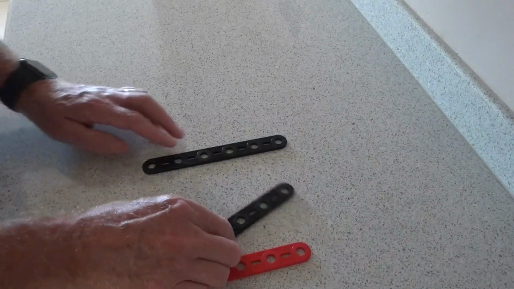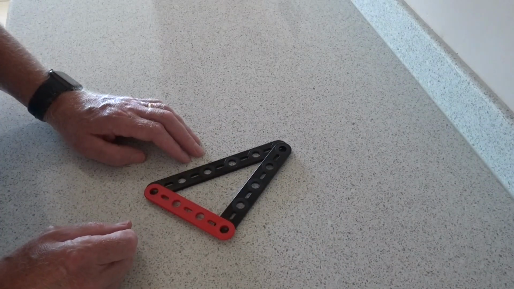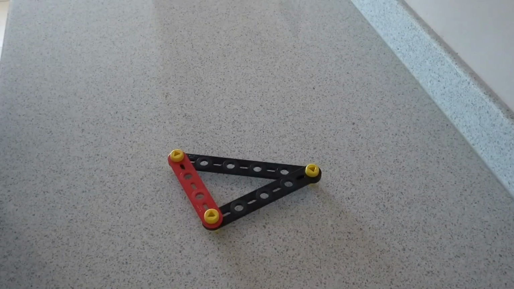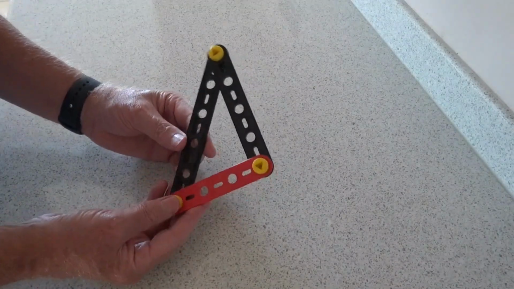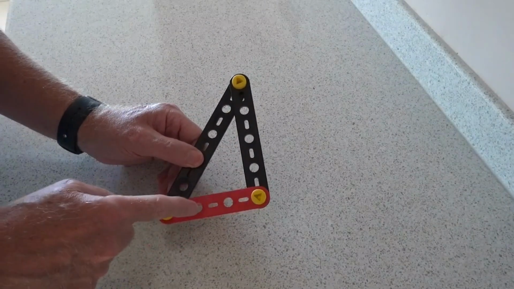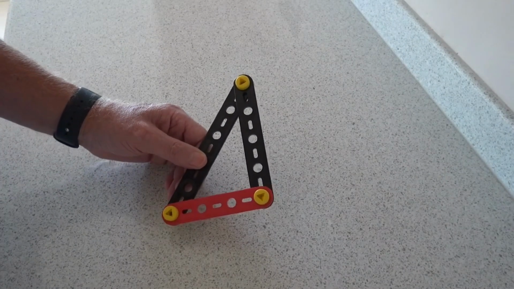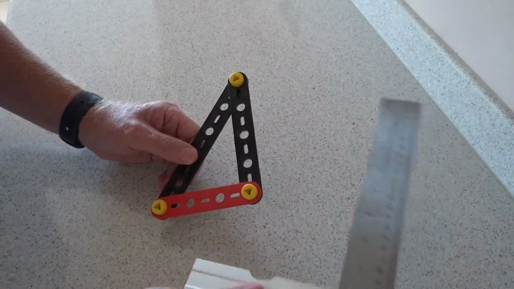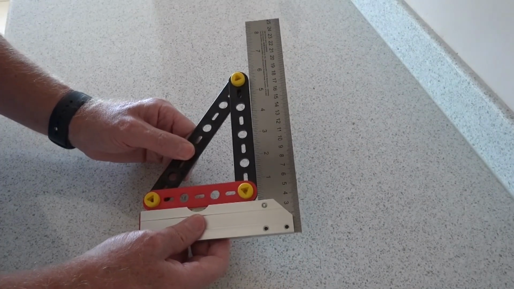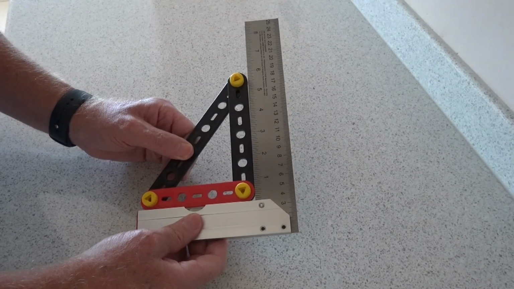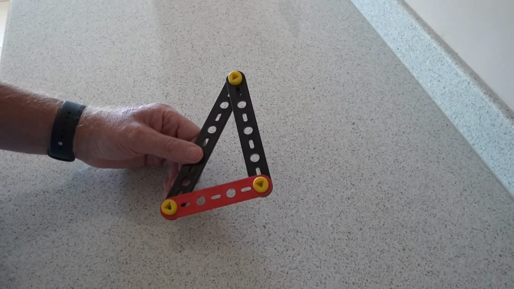And what we do is put these together in a 3, 4, 5 triangle, like that, which I'll quickly do now. So there is the triangle put together, and you'll see that it has this right angle here opposite the longest side, and we can confirm that is indeed a right angle with this square here, and as you can see it is a perfect right angle. So that's the 3, 4, 5 right angle triangle.